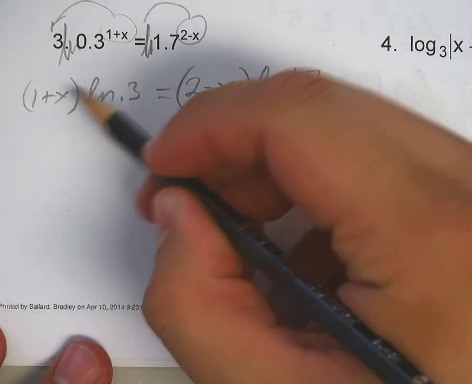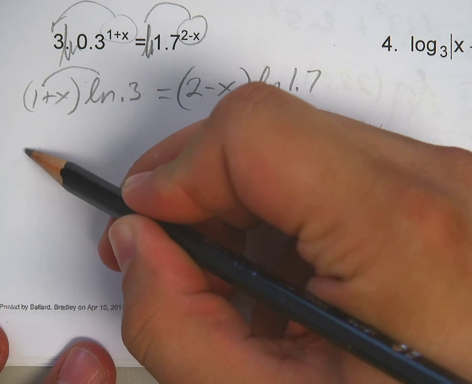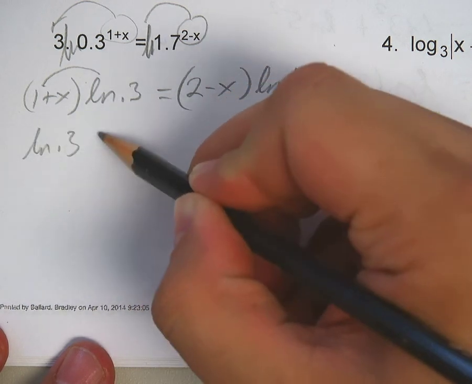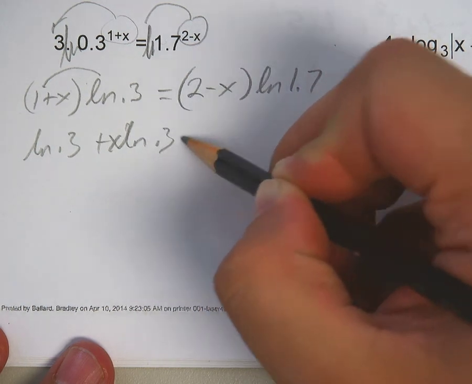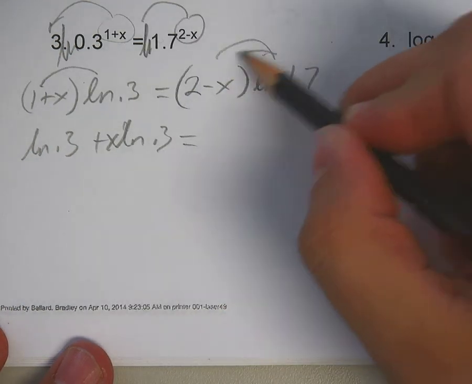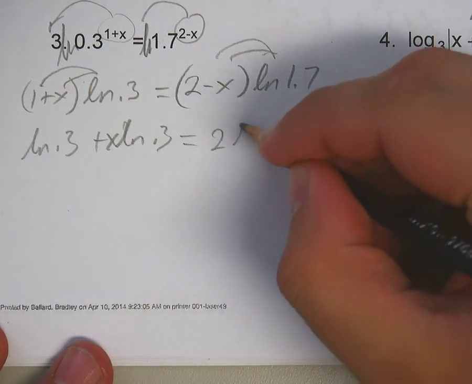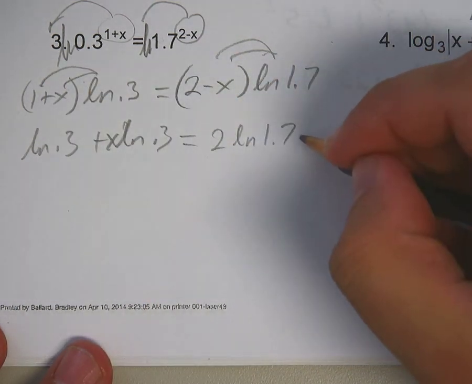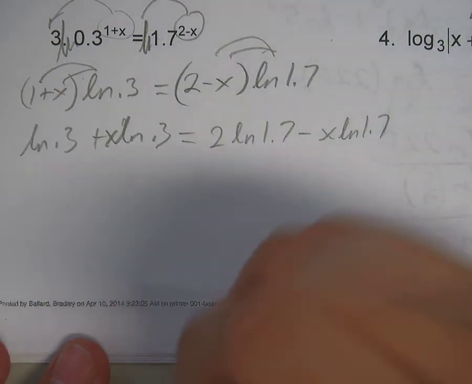So this is 1 times the natural log of 0.3, so this is the natural log of 0.3 plus x natural log 0.3, and then distribute this one here and here. And you get 2 natural log 1.7 minus x natural log 1.7.